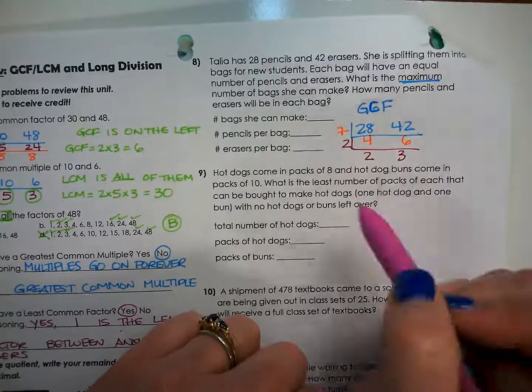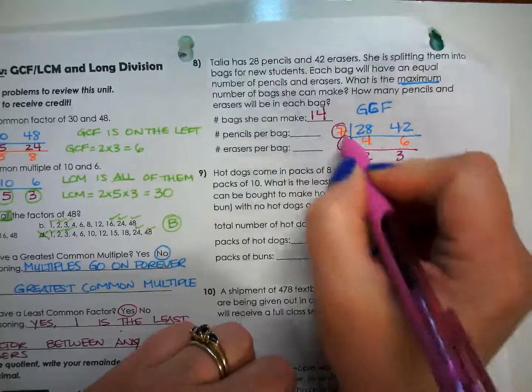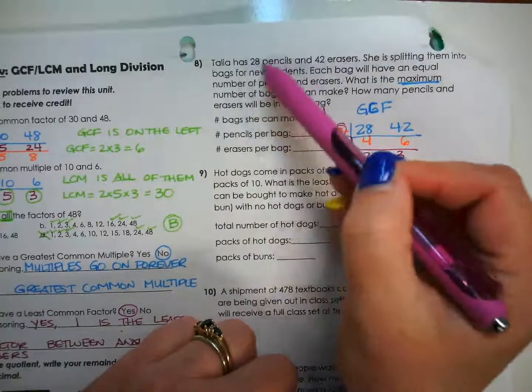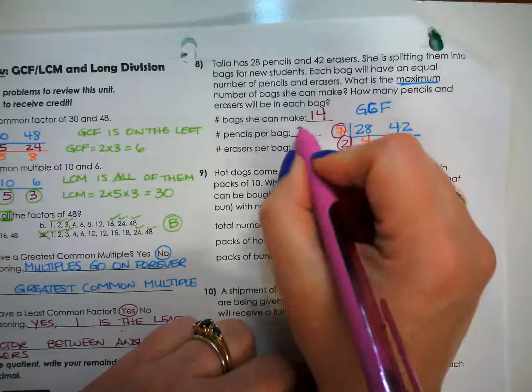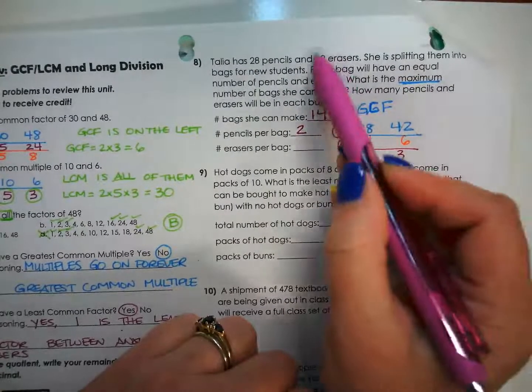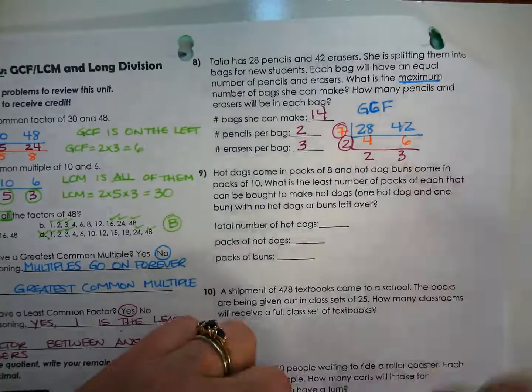So since I was looking for GCF and it's on the left, we can make 14 bags. 7 times 2. Now, if I'm making 14 bags, how many groups of 14 are in 28? There's 2. So I will have 2 pencils per bag. And how many 14s are in 42? There's 3. So I will have 3 erasers in each bag.